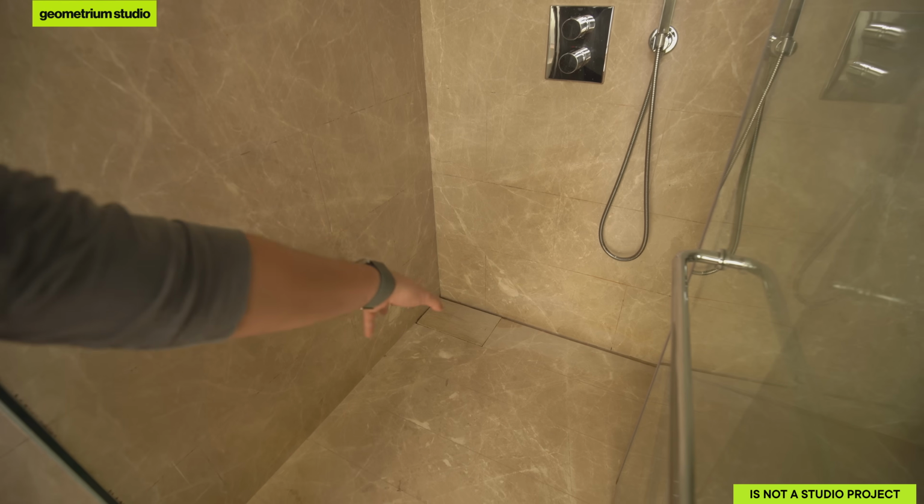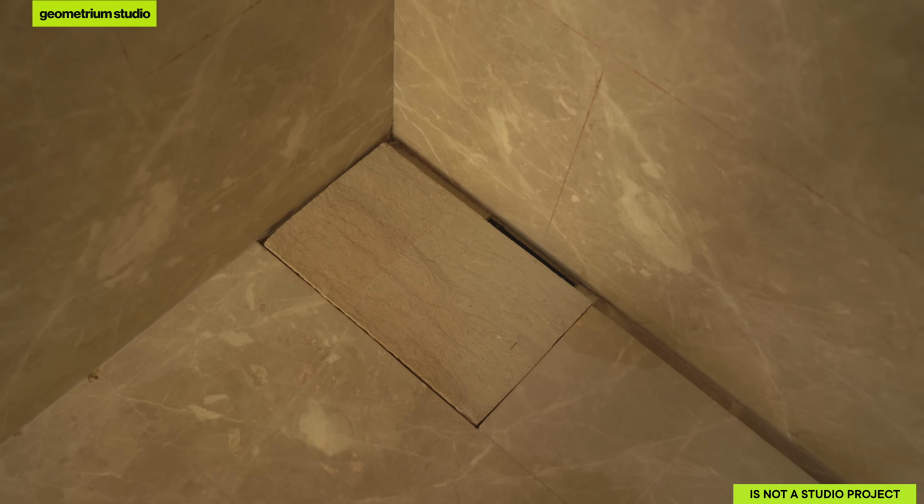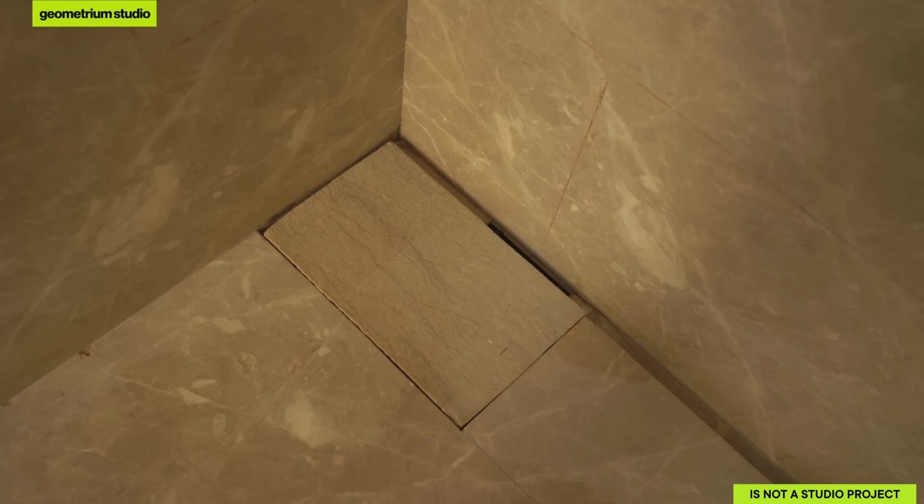Here, see this last piece of tile? It turns out this is a revision. That is, you can open this thing with a special suction cup and clean the blockage that occurred in the trap. So also think about how you will service this trap.